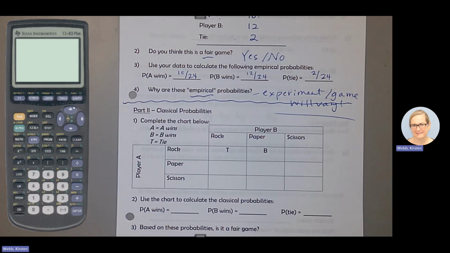And to approach it theoretically, I've got a perhaps crazy looking chart right here. See if you can make any sense out of what's happening. Player A is represented on the side here. Player A could show rock, or paper, or scissors. Player B is represented up at the top. Also could show rock, or paper, or scissors. Why is there a T right there? Tie? Yeah, because they both showed rock.